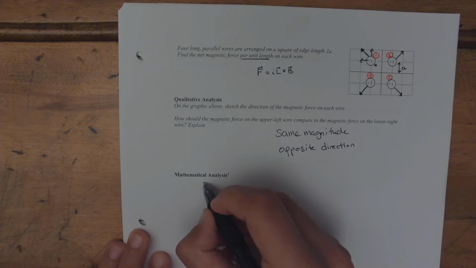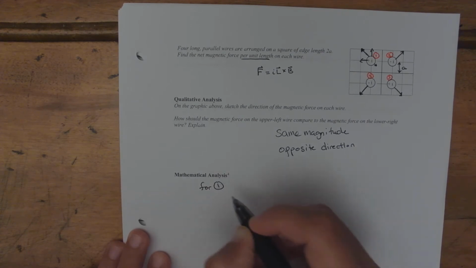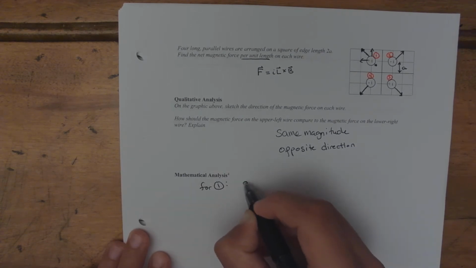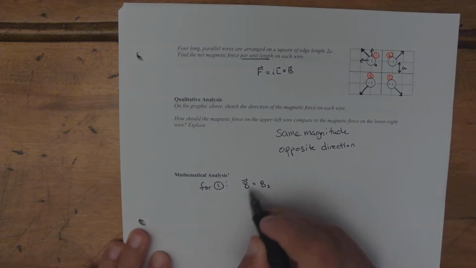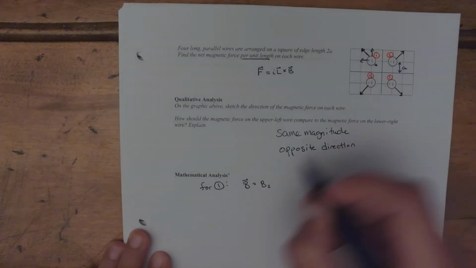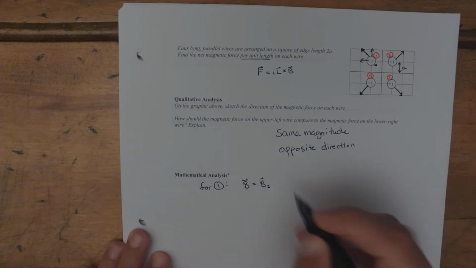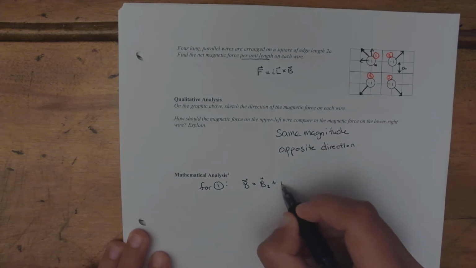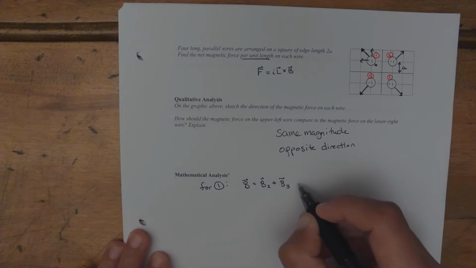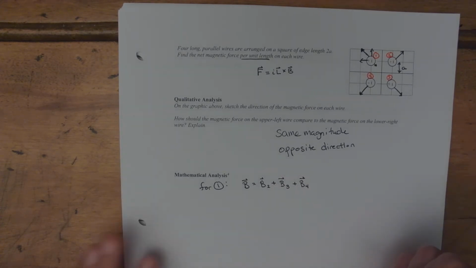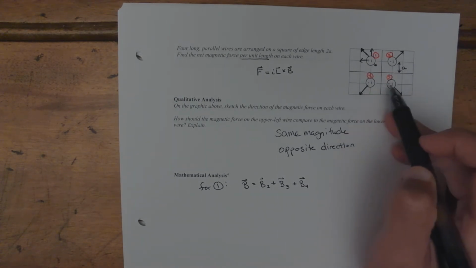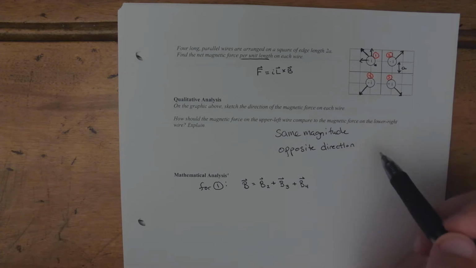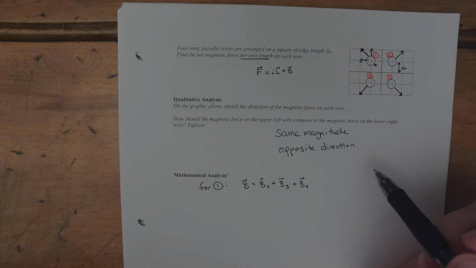So the magnetic field that I need is the magnetic field at the location of wire number 1. The net field is going to be the magnetic field from wire 2 plus the magnetic field from wire 3 plus the magnetic field from wire 4. So the net field at this location is the field from each of the three wires individually, then added together.